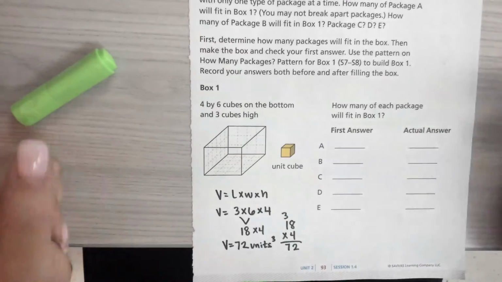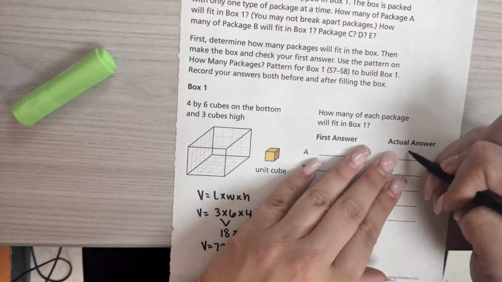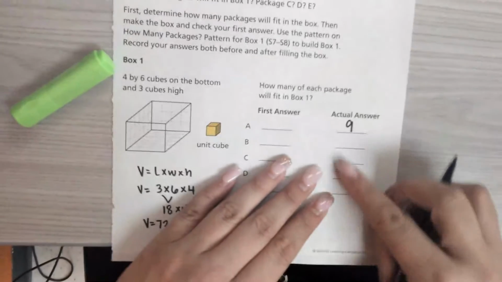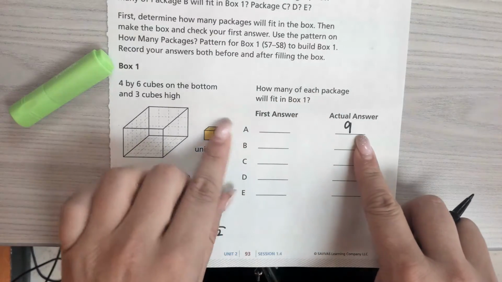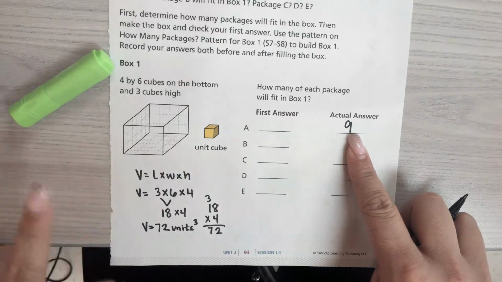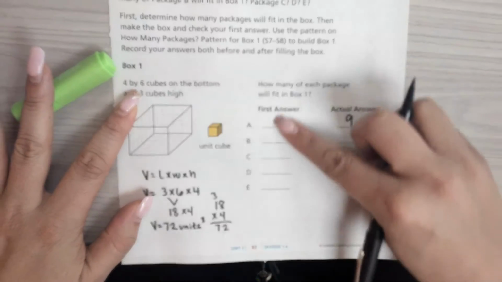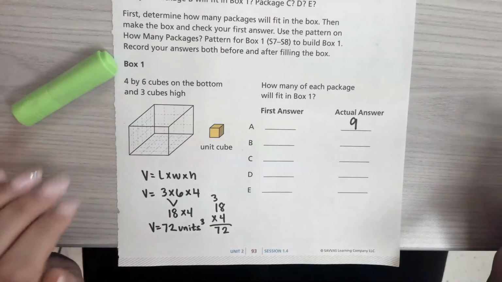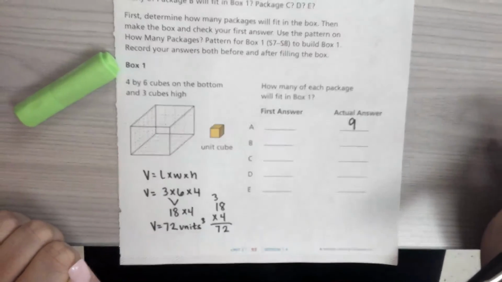And so quickly, we can just go over number 1. 72 divided by 8 is 9. And so our actual answer, how many of each package will fit into box 1? Well, if we looked at the A packages, then 9 of those A packages will fit inside of the box. And you'll do that so on. Again, this is your first guess just by looking, and then your actual answer is by figuring out the volume of everything and doing that division to find out how many will fit.